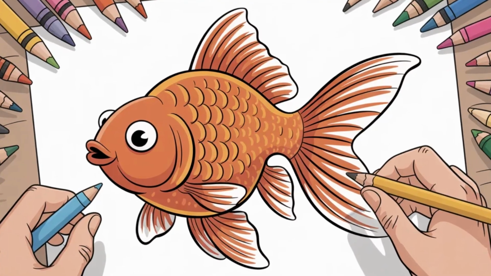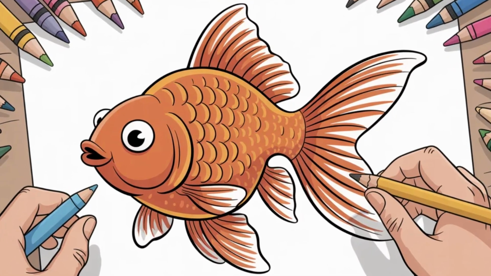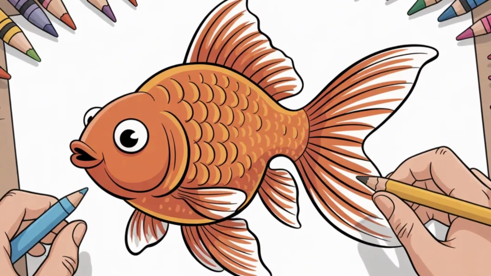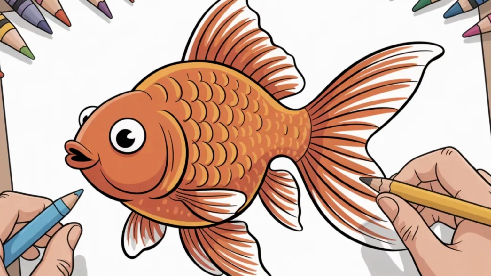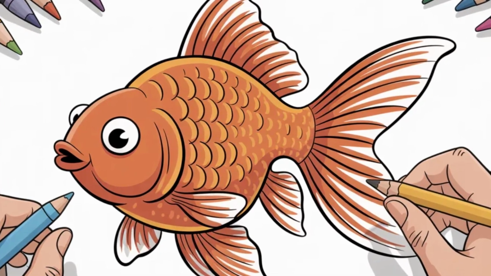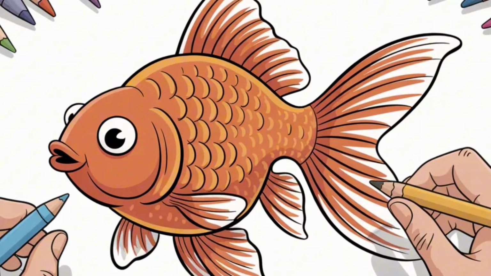Next is the mouth. The mouth of a goldfish is small and slightly rounded like a soft O. You only need to draw a small curve at the front of the head. Don't make it too bold, as this is just an idea. Once the drawing is colored, the mouth will naturally blend in with the overall picture. Now go back to the body and prepare to draw the dorsal fin.